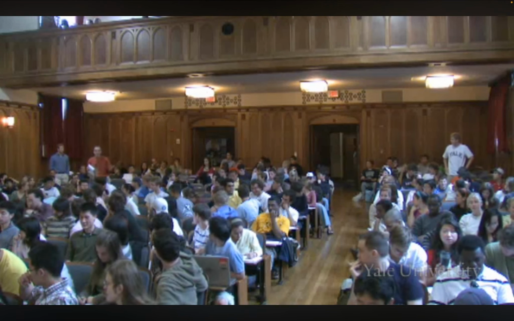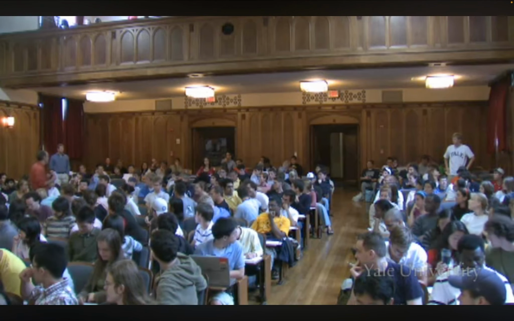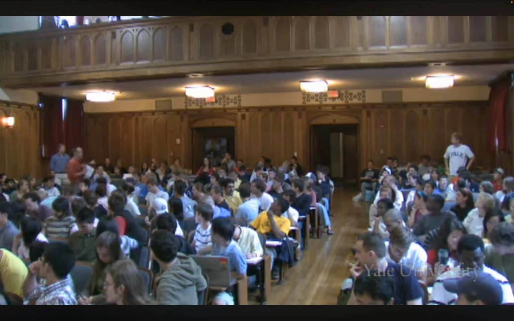But I claim this is not an equilibrium. So the people on the balcony, I've got the extreme right and the extreme left standing here. Why is this not an equilibrium?